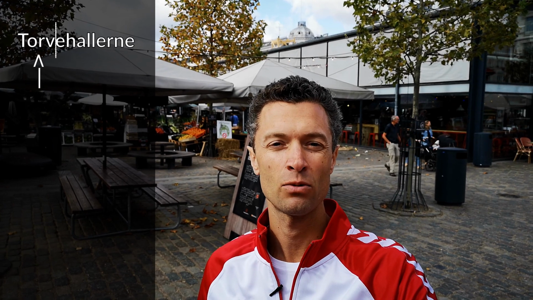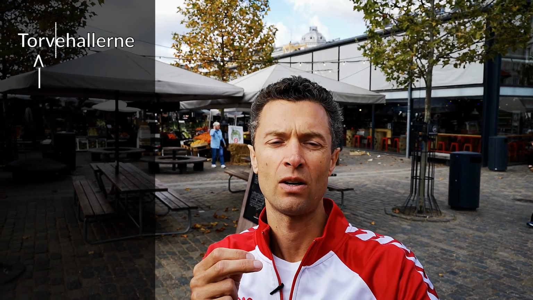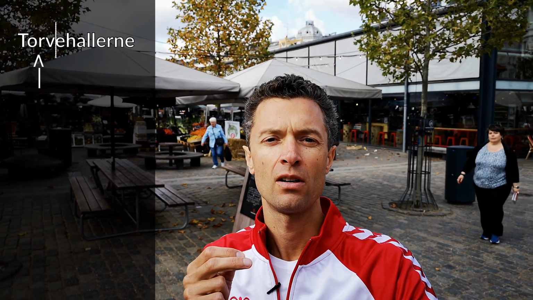Torvehallerne is a place in central Copenhagen where you can buy all kinds of different food items. Let's pronounce it. So we got Tor, which means like market square. That's the basic form of the word. So here we have to get the right vowel again, which always is tricky in Danish. So we have Tor, and the V inside a word is kind of a U sound. And we round the lips.